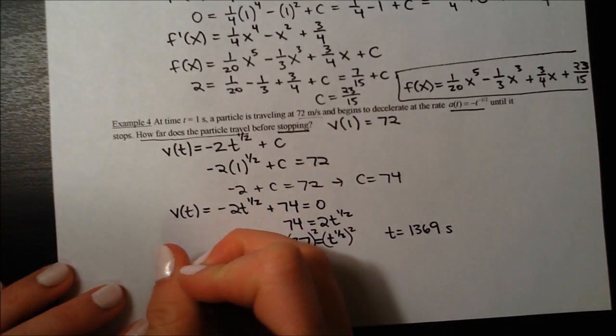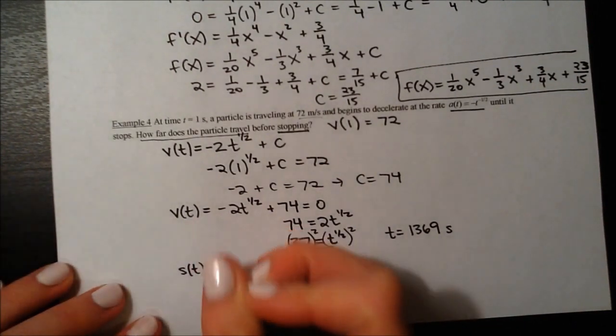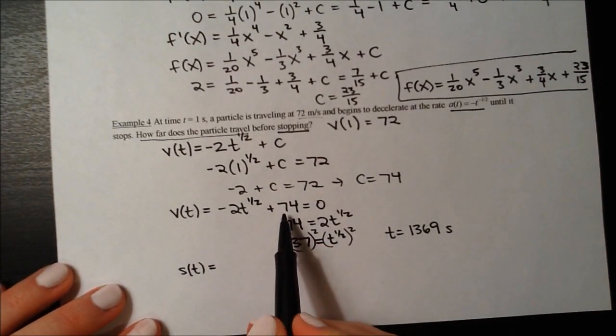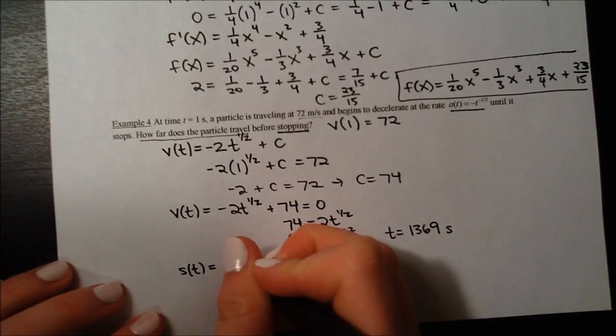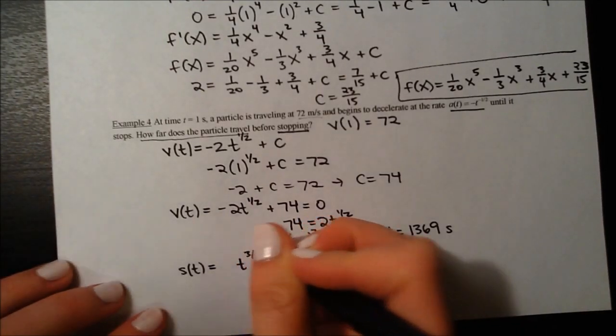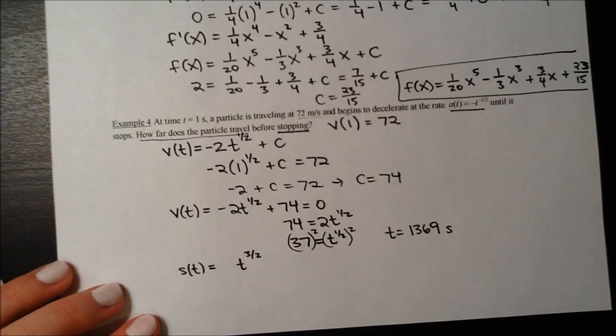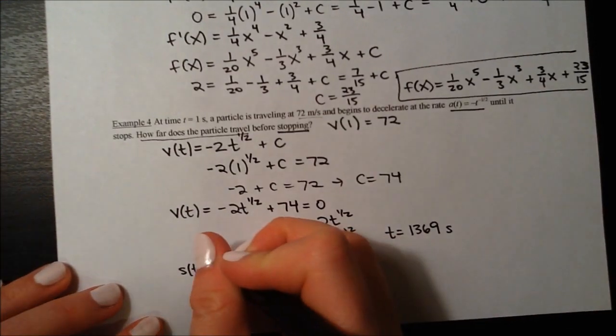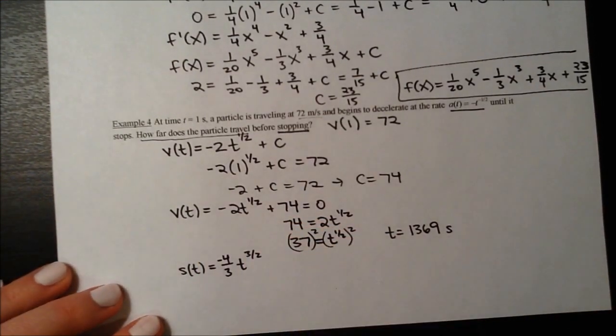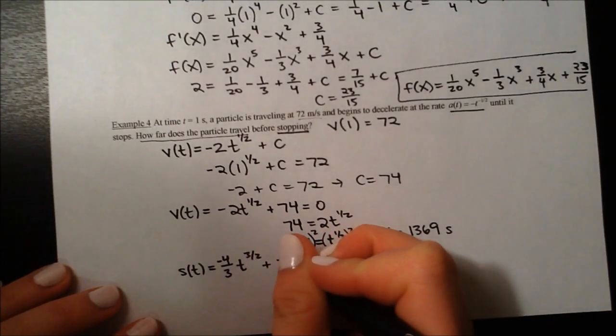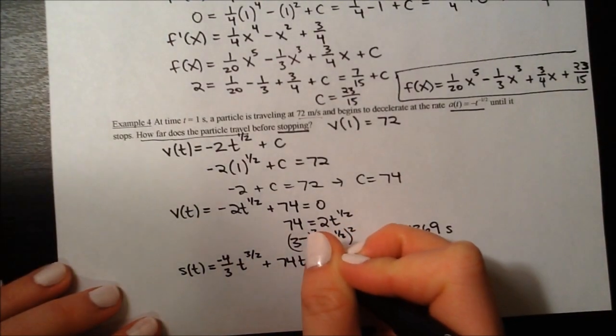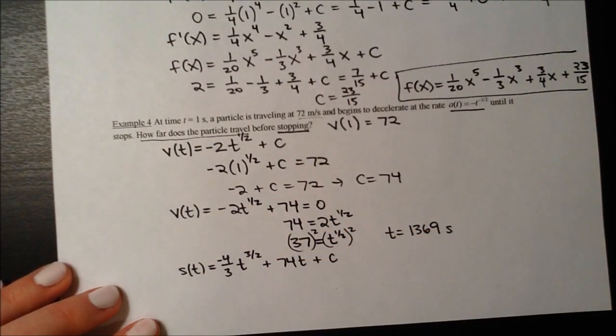So I'm going to find my position function. I'm going to take the antiderivative of this. With this first piece, my power pops up to 3/2, and then I divide by 3/2, which means multiplying by 2/3. So I have a negative 4/3 out front. The antiderivative of 74 is 74t, and then don't forget my plus c.